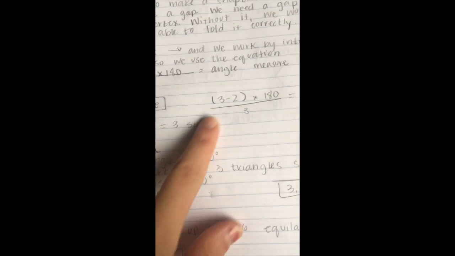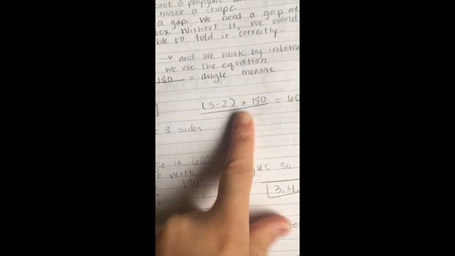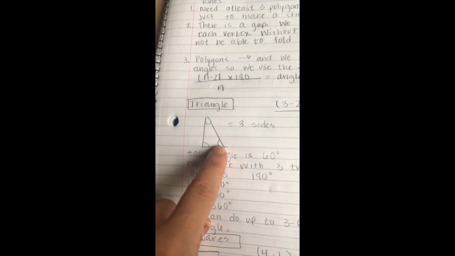So we're going to focus on triangles to start out with. Triangles, we know, are 3-sided. So if we do the equation, 3 minus 2 times 180 degrees divided by 3, that is 60 degrees. Each interior angle is 60 degrees.